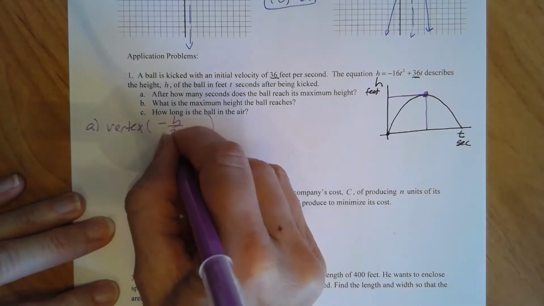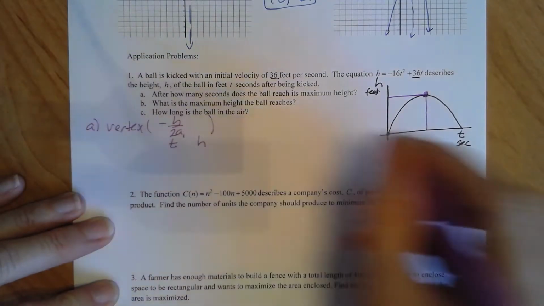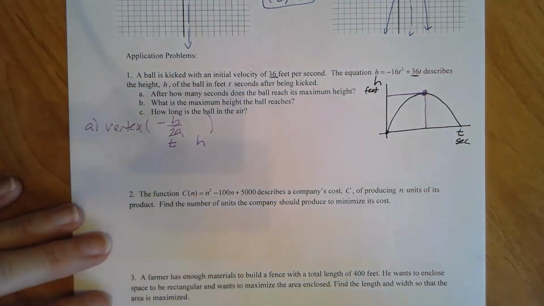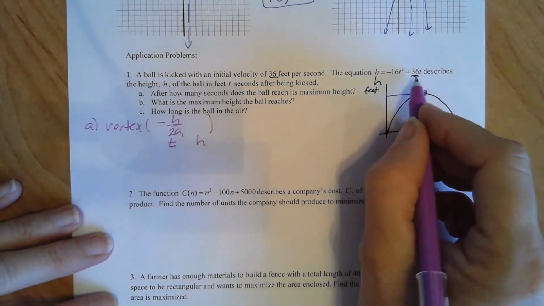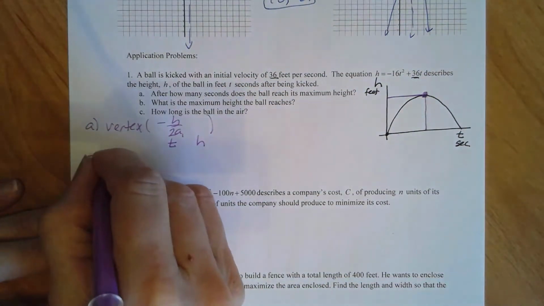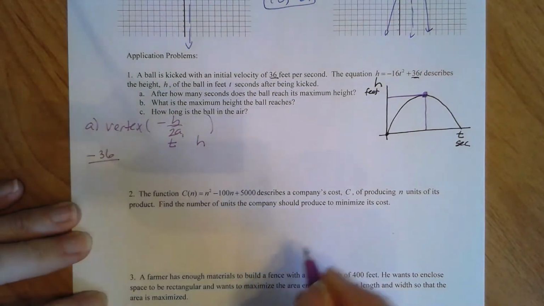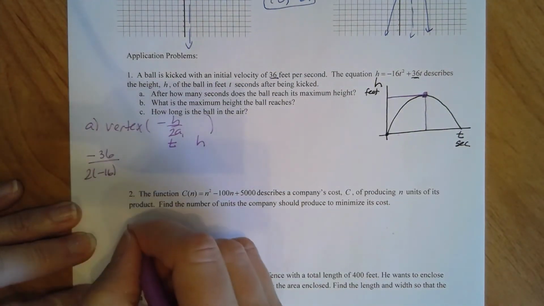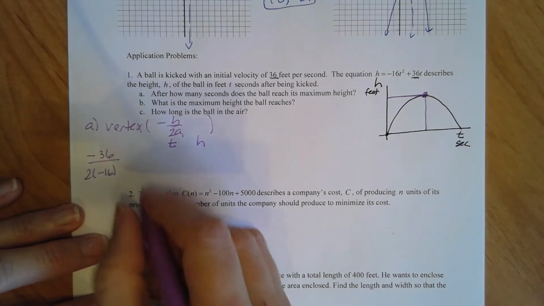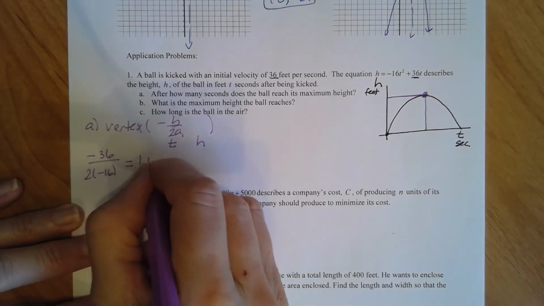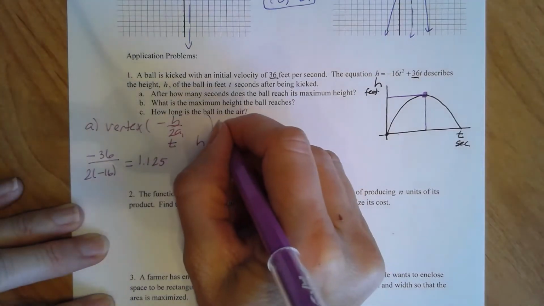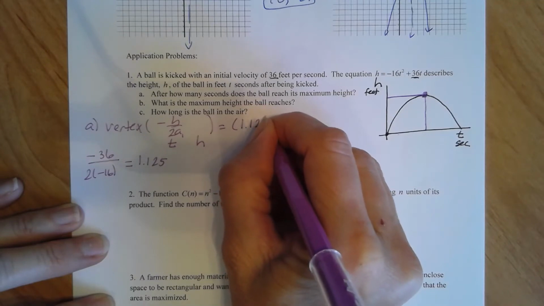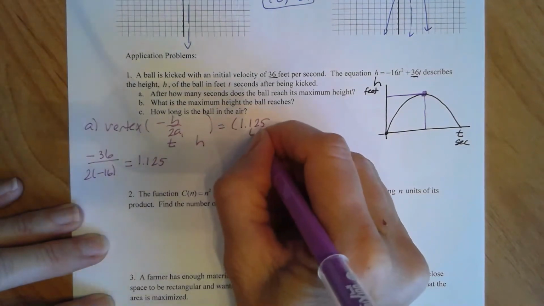Now label this. This is your t, and this is your h, your x and your y. So label it as t and h. So what is my b? My b is 36. So negative 36 all over 2 times a, and a is negative 16. So negative 36 over 2 times negative 16 is actually 1.125. So right now, my x part, which is my t, is 1.125. Now that's t. Make sure you label that again.